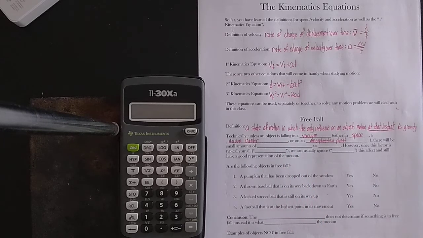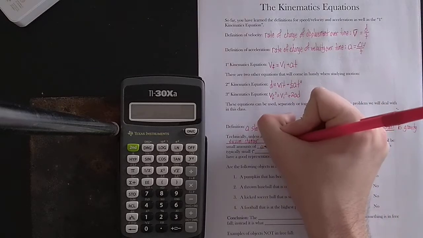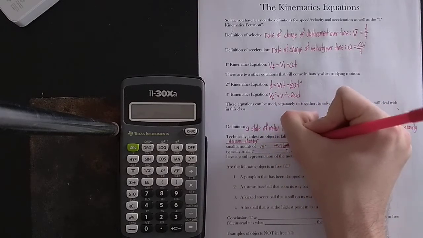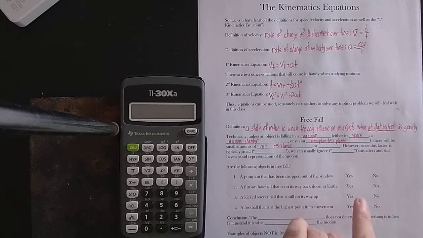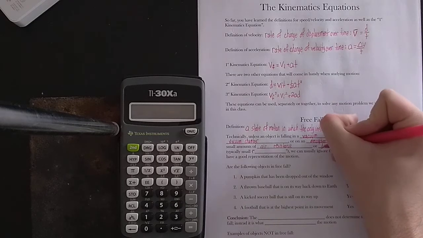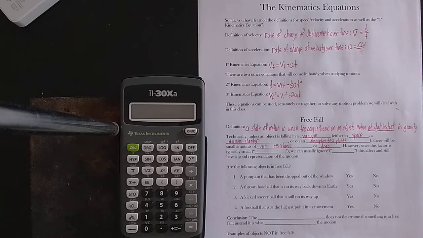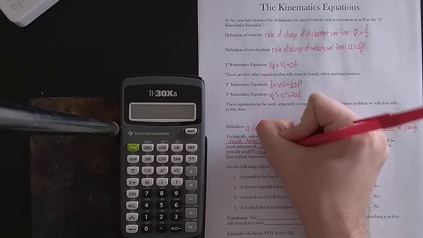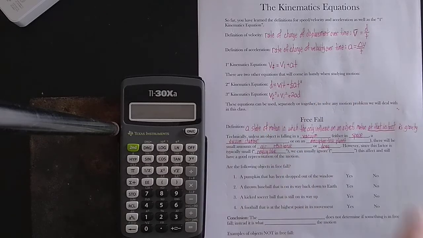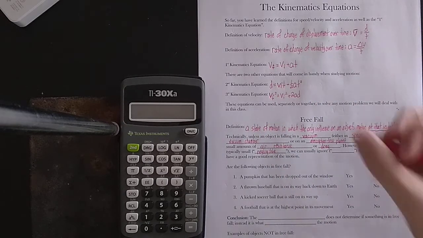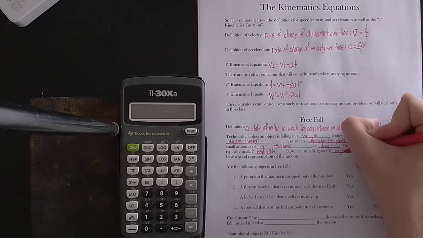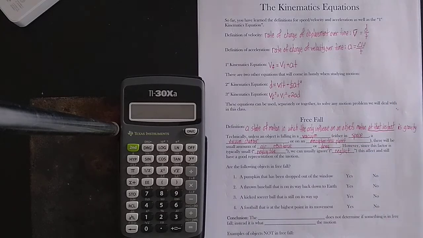Technically, unless you're in one of those things, there will be very, very small amounts of what we call air resistance. You can think of this as the little particles of air impeding the motion of your object that's moving through it. So you might say, well, don't those little pieces of air affect the object's motion? We call that either air resistance or drag. It's just a type of friction. However, for almost everything we're going to do in here, the amount of air resistance is very, very small. In other words, we call that negligible. Negligible is another word for small.